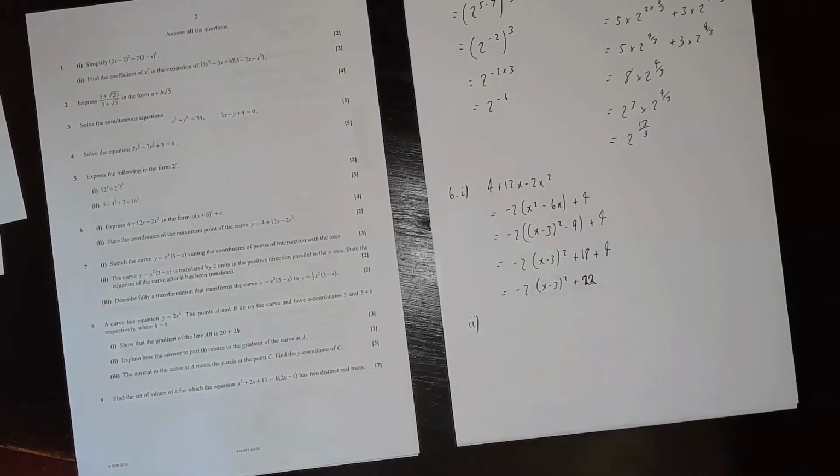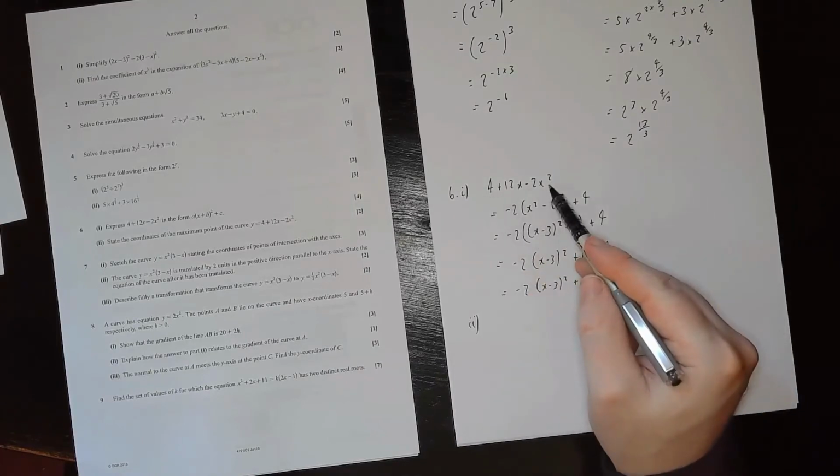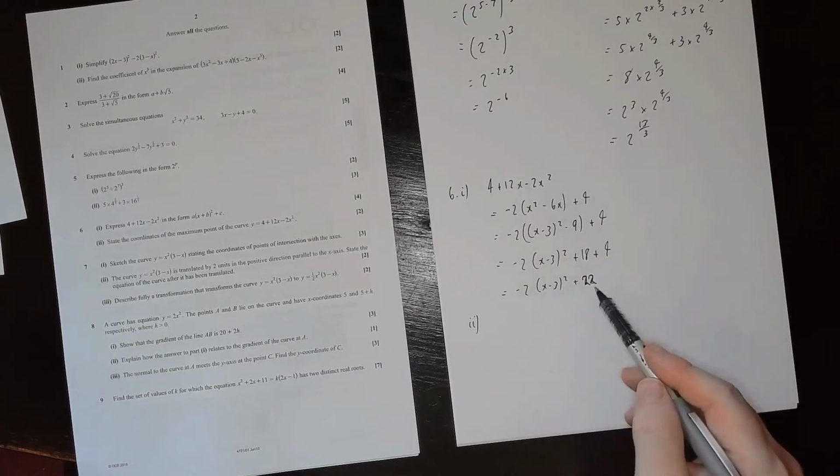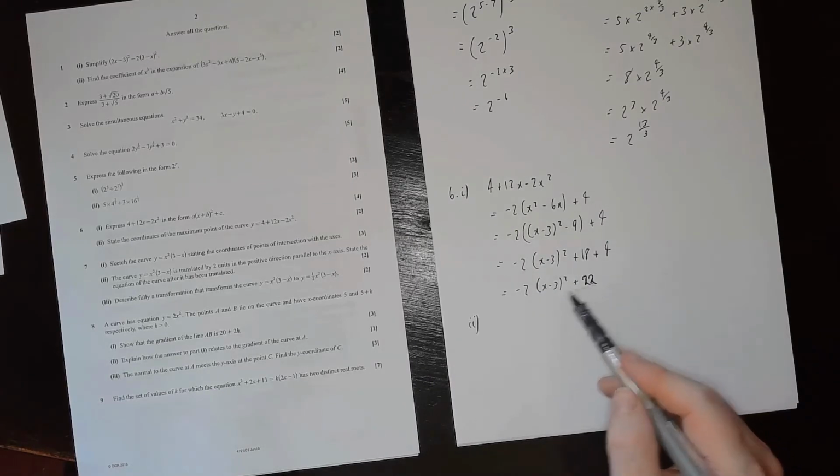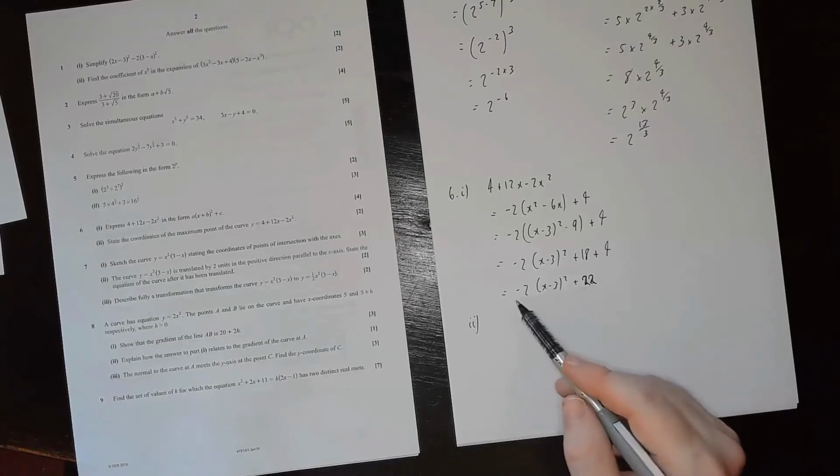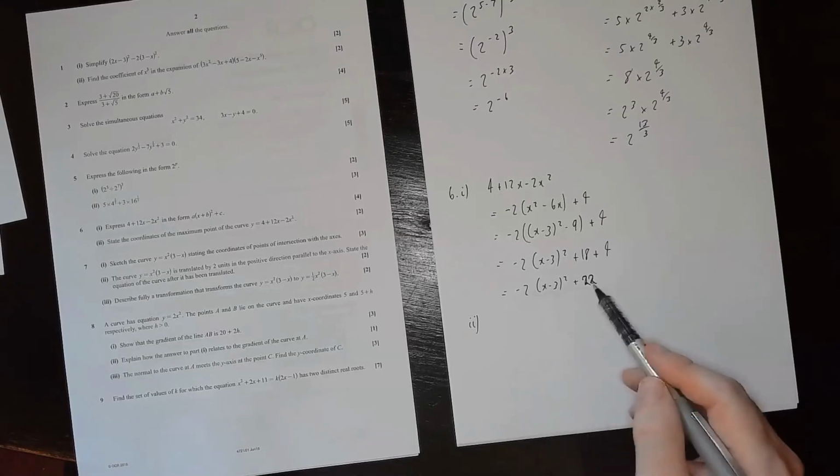So part 2, 6 part 2, state the coordinates of the maximum point of the curve y equals 4 plus 12x minus 2x squared. Well, we've just completed the square, so we know that that is equal to that, and we've got a squared bit times minus 2 plus 22.